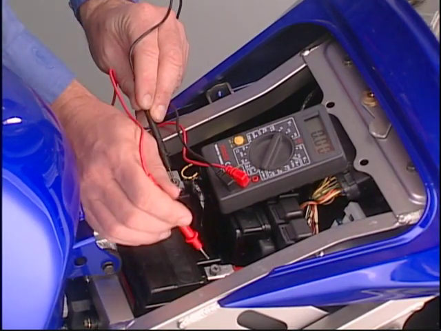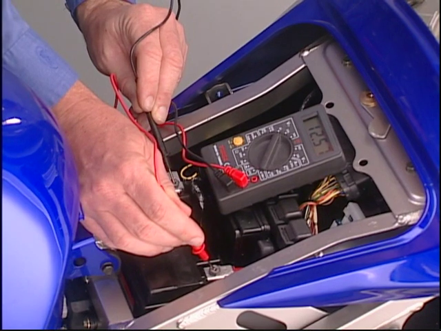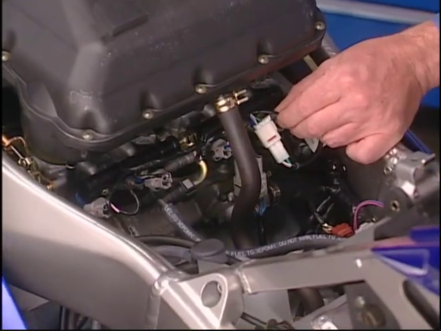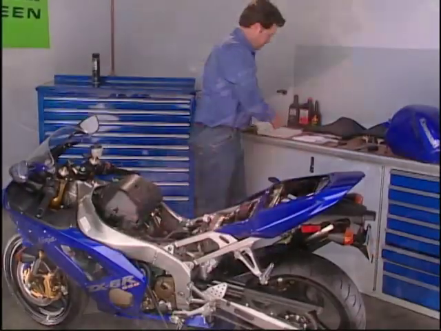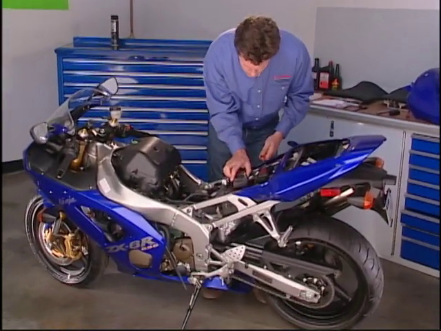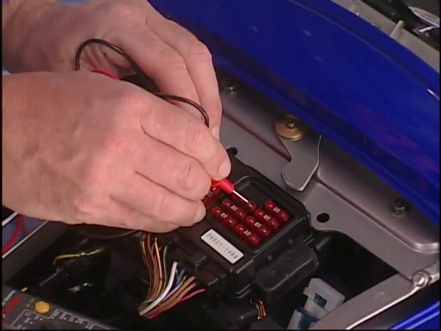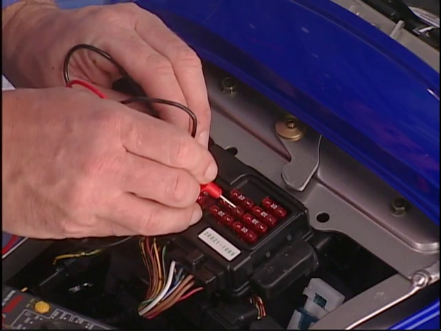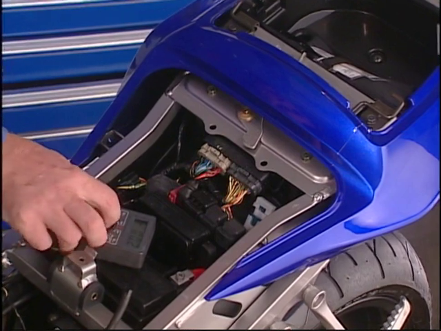Always check to make sure the battery is fully charged before beginning any work. Make sure all connectors are clean and tight. Start the diagnostics process by checking the simple things, such as a continuity test on the fuses. Many tests can be done without taking apart the whole vehicle.